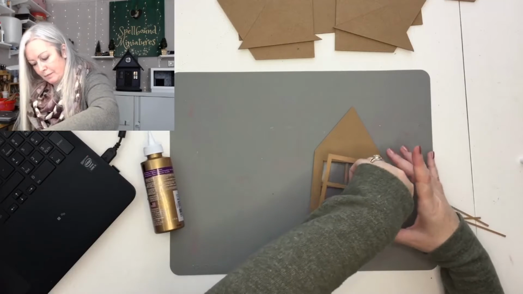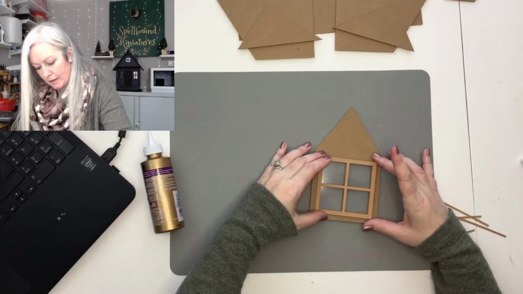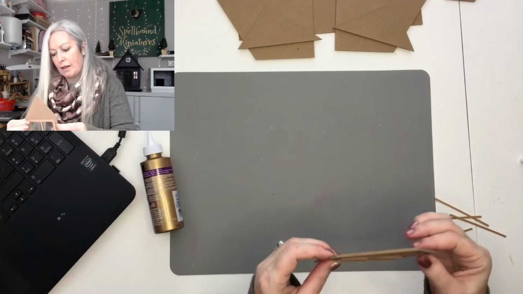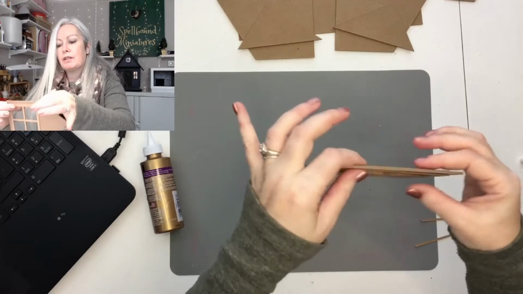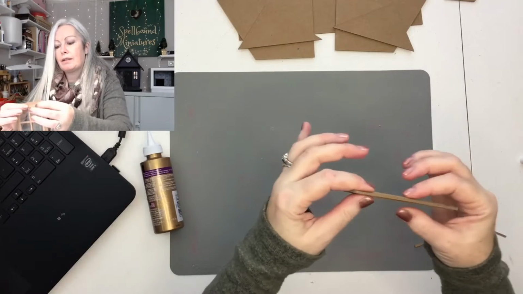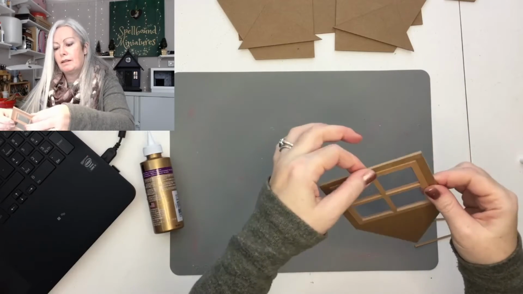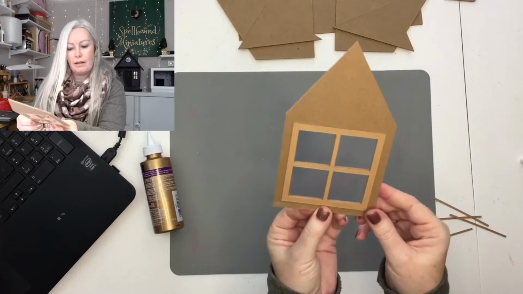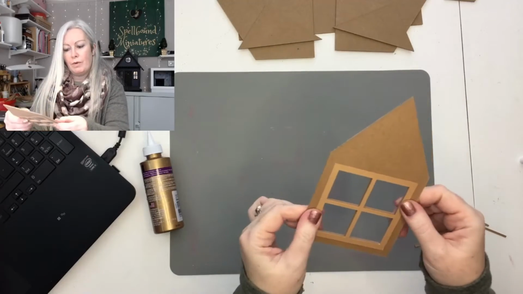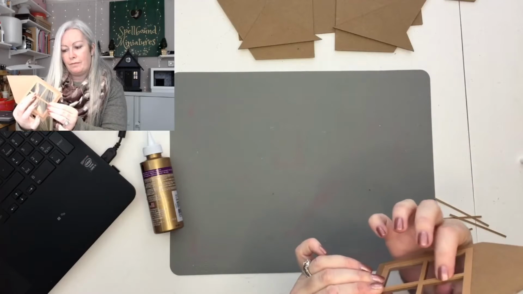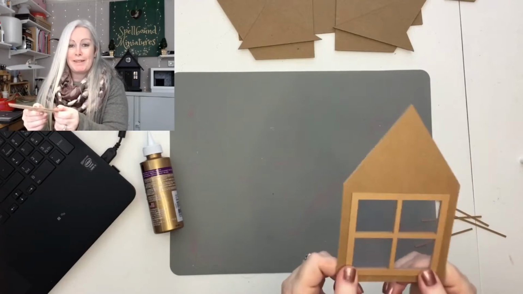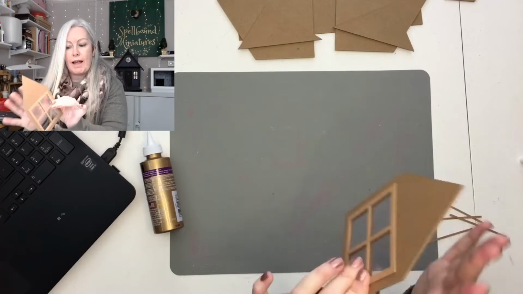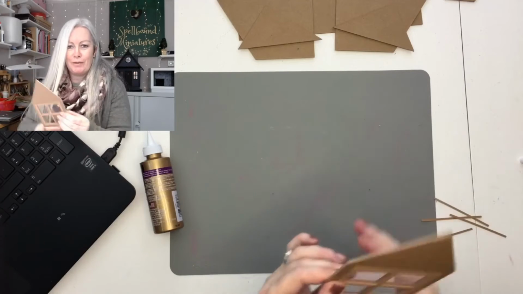Flip it over and pop it back in. And you'll see there that all the edges will go nice and flat. And we have a double-sided window frame. So I like to press that now to make sure that everything is all flat and nice and secure.